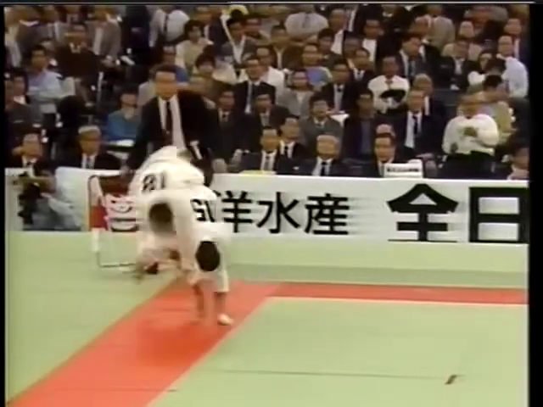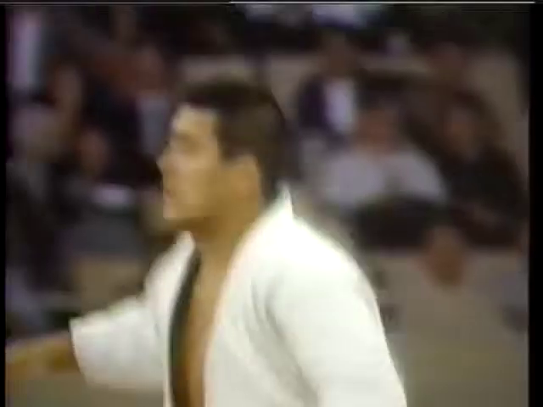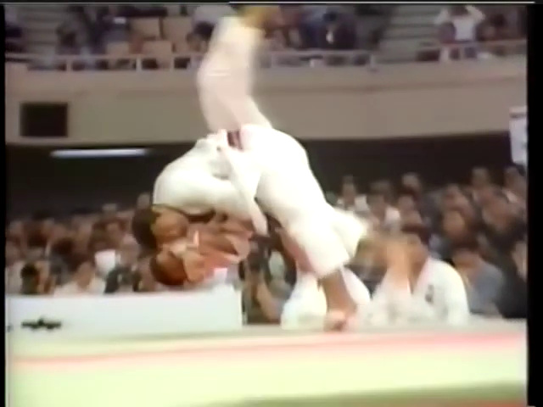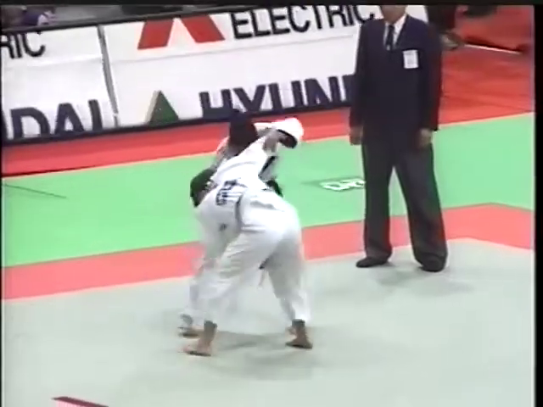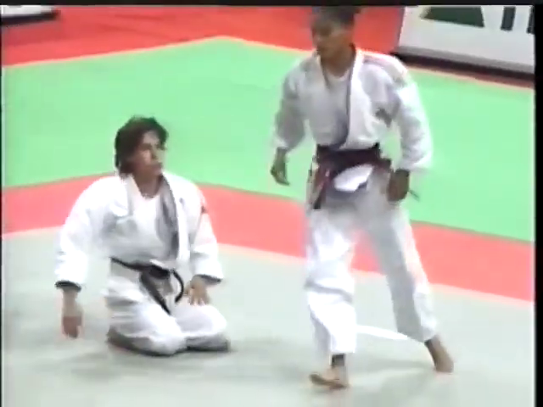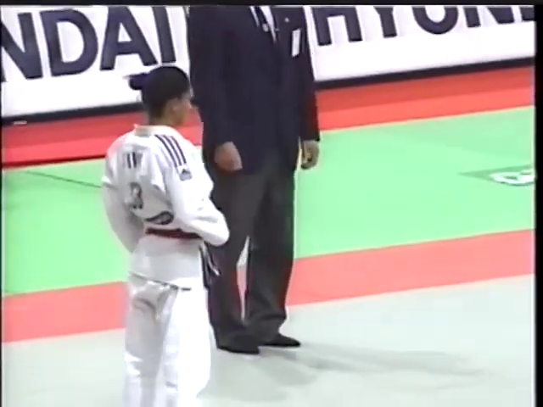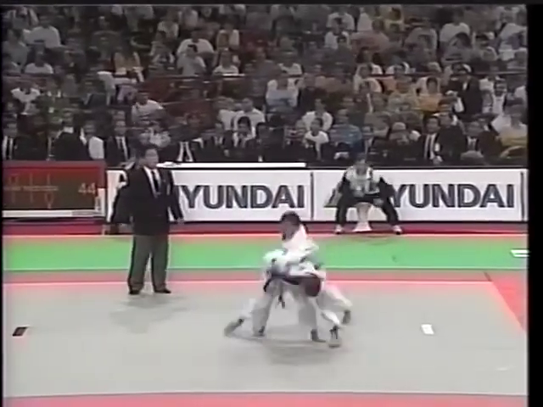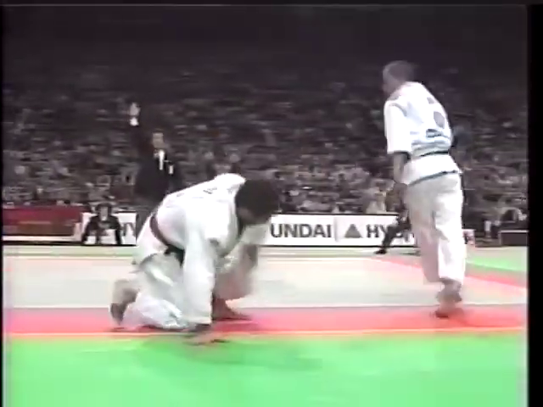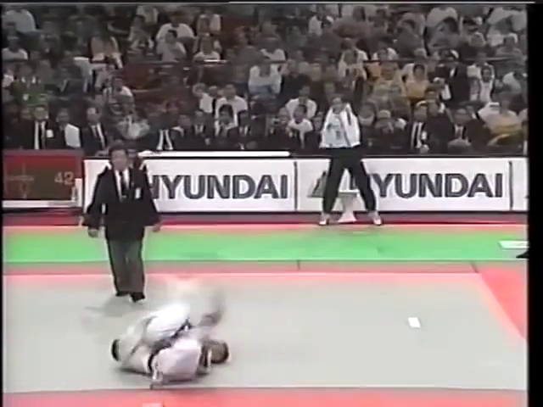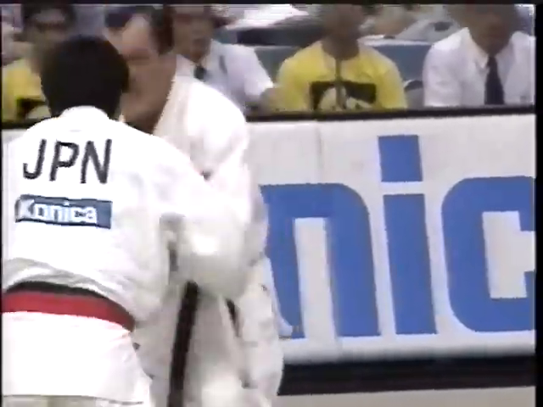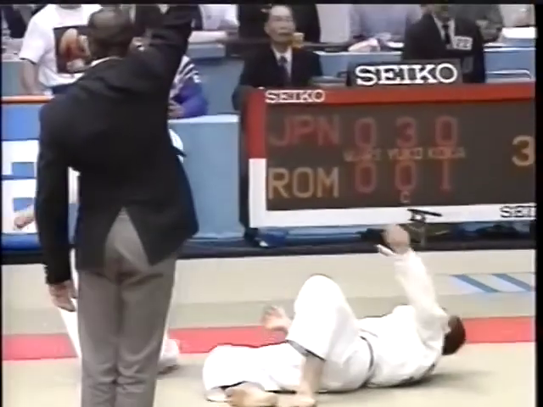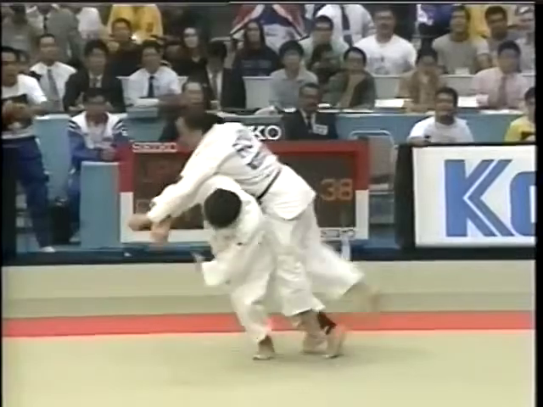Let's look at some variations of Sode-tsurikomi-goshi. You can also throw your opponent without using a left hikite, lifting and pulling with just the right hand.